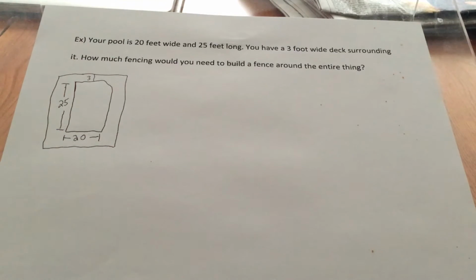Okay, so here is a real life example of where you might use finding the perimeter. In this example, it says that your pool is 20 feet wide and 25 feet long, and you have a 3 foot wide deck surrounding it. And it asks you, if you want to buy fencing to put around the deck, how much would you need to build a fence around the entire thing?